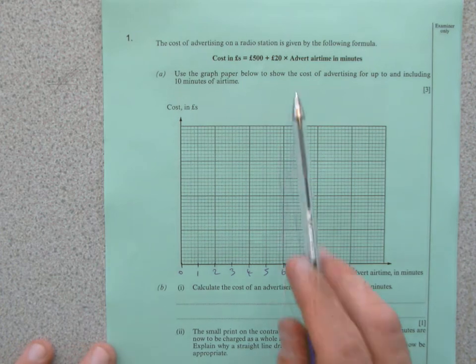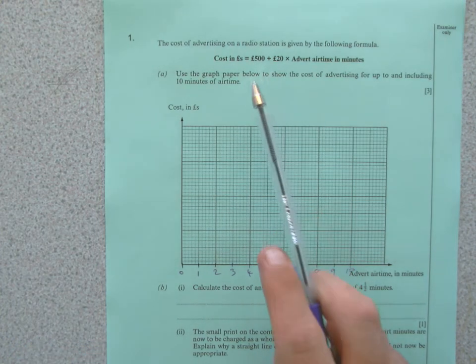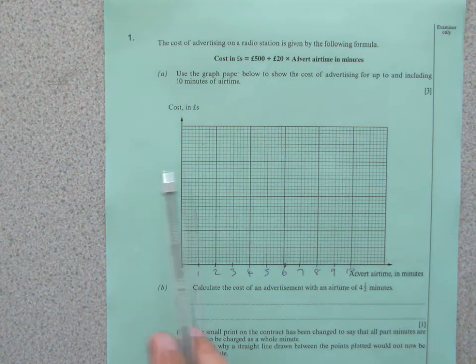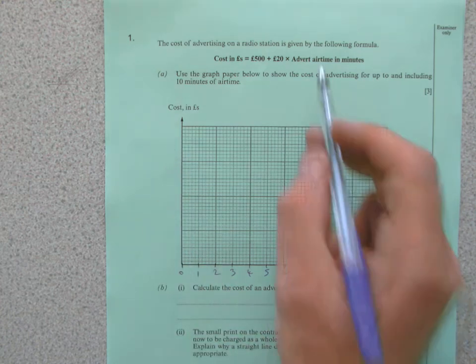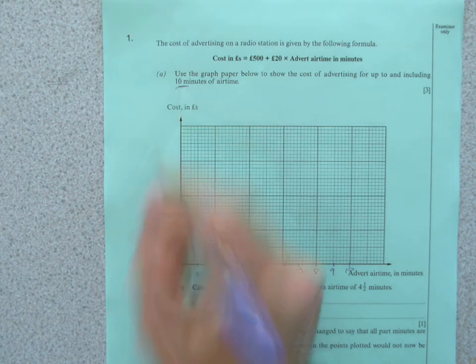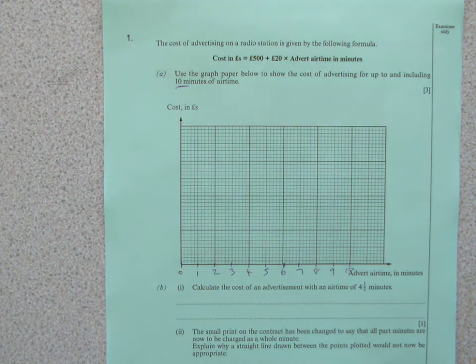Then it says here, cost will be £500 plus 20 times the advert minutes, so you need to make sure that you get all the costing in for up to 10 minutes, isn't it? The most amount of airtime the advert is going to be on for is 10 minutes.